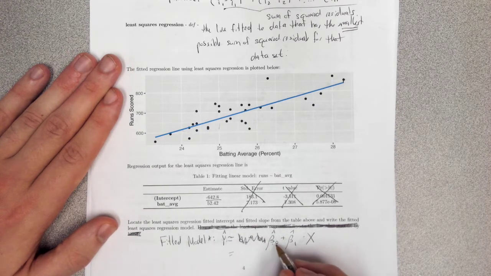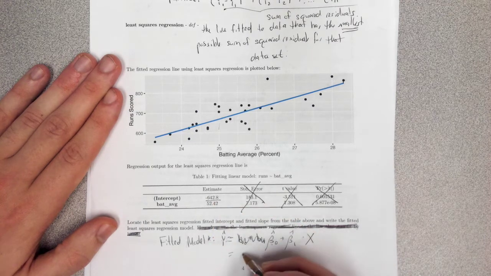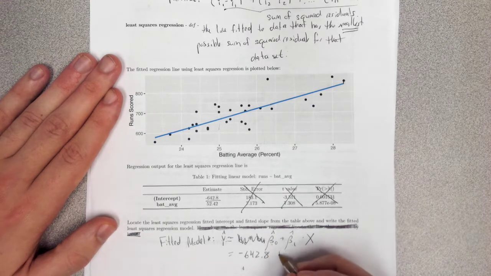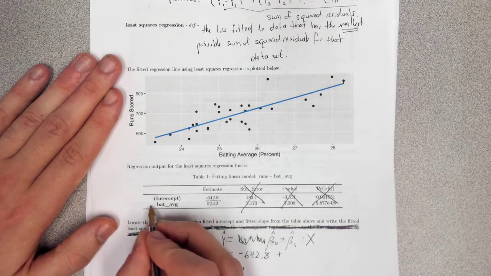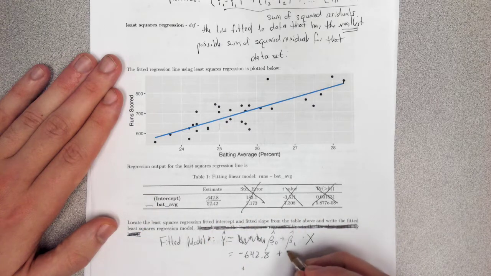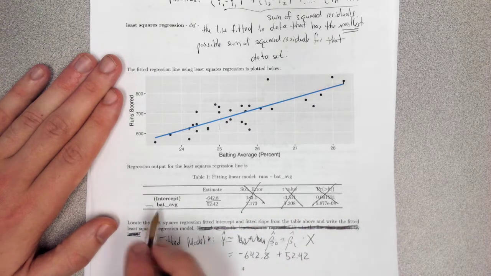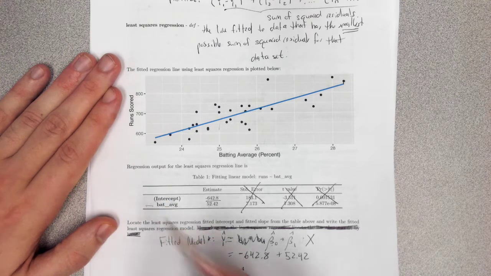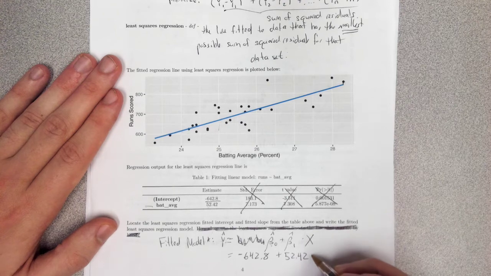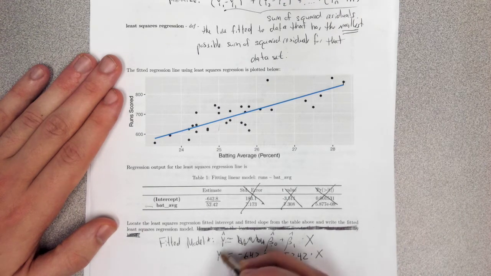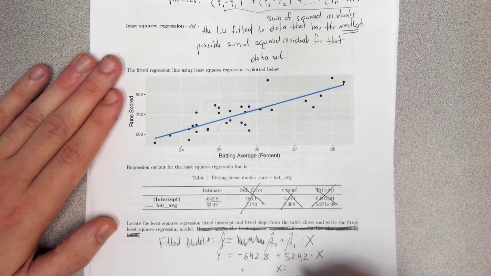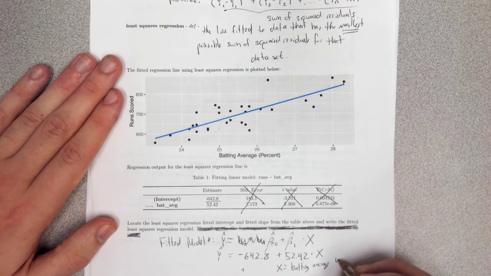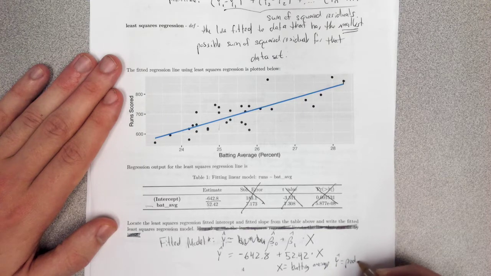In this particular case, we estimated the intercept based on this least squares regression line to be negative 642.8. We estimated the slope, which is in this second row, to be 52.42. That's denoted by the name of the predictor. The intercept is denoted in the row that's just called intercept, so that's nice and easy, times x. And x is the batting average, just like it's been this whole time, and y hat is predicted runs.